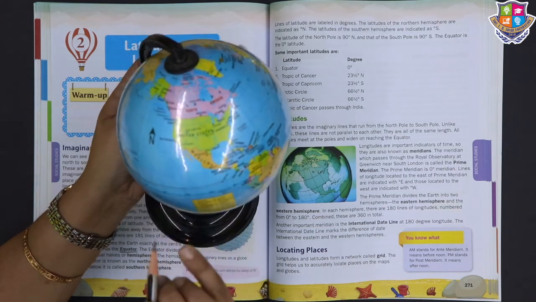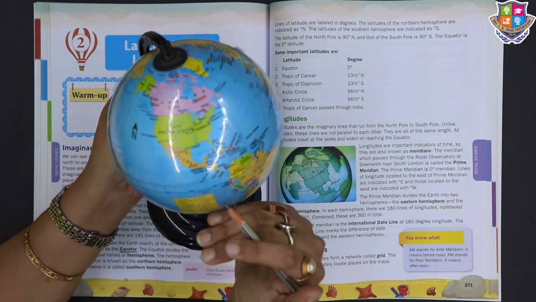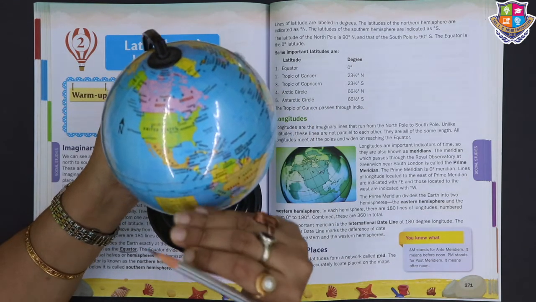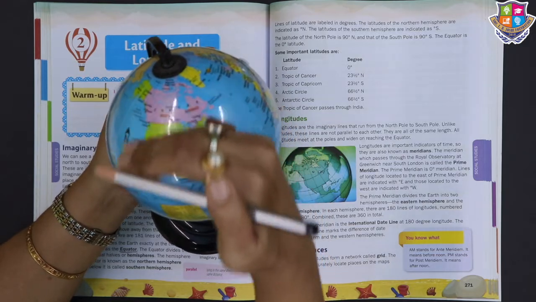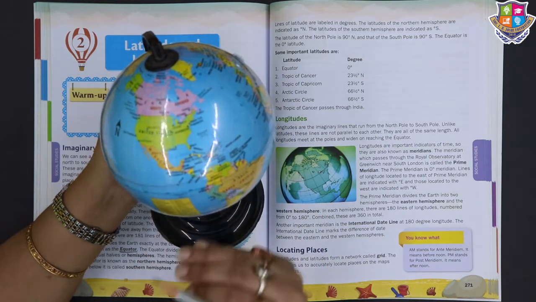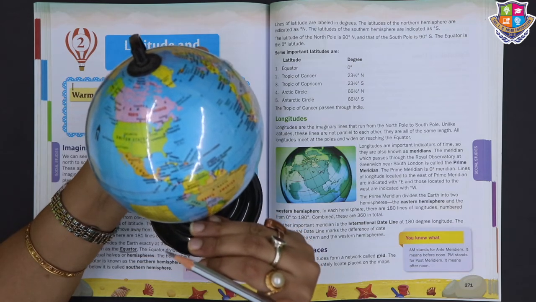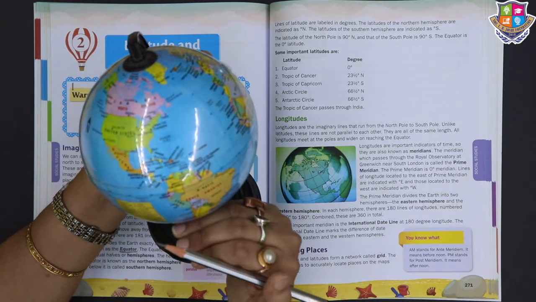So this line divides the earth into two parts. One is north, the other is south. This is the northern hemisphere. Hemisphere means half of the portion. Then this is the southern hemisphere. We can also know it as the South Pole and North Pole. Understood?